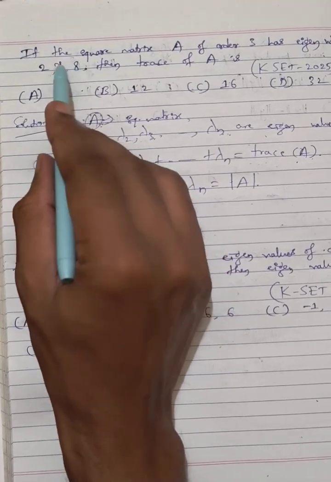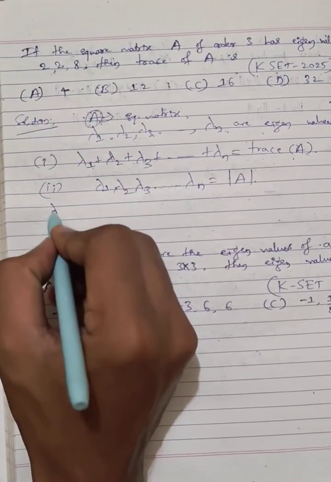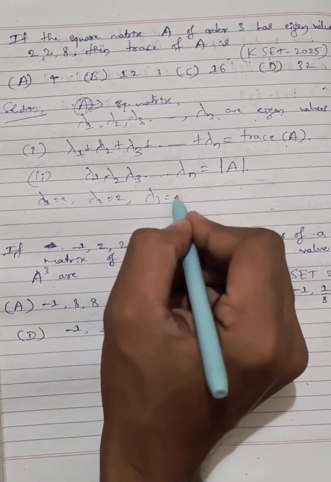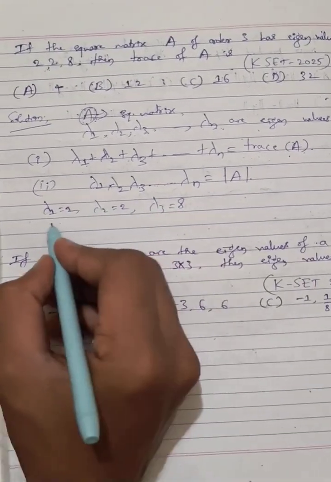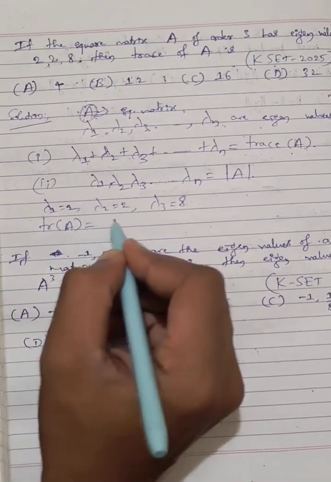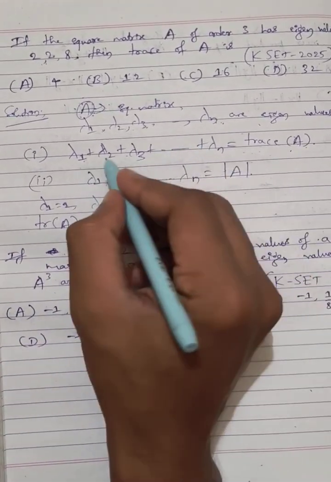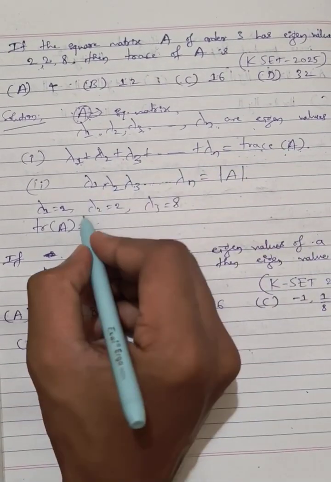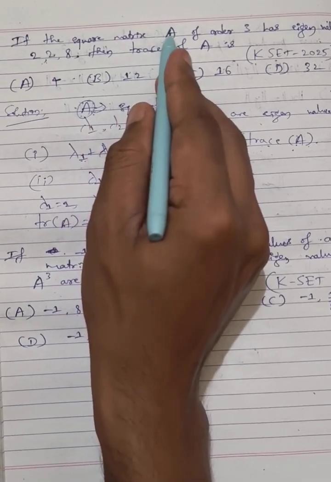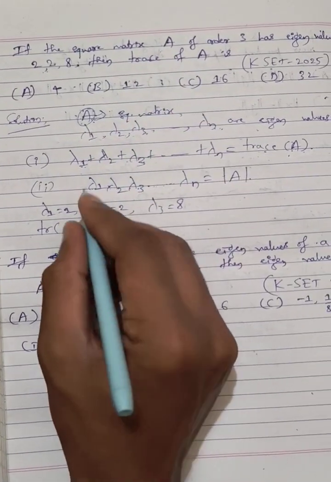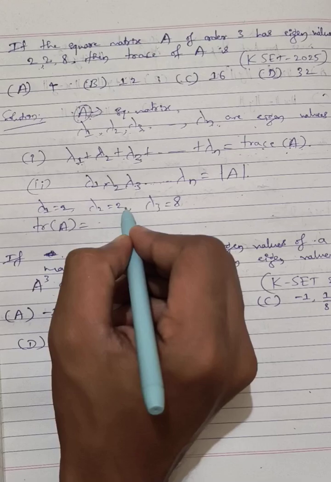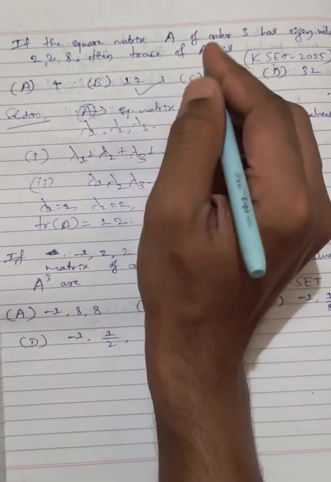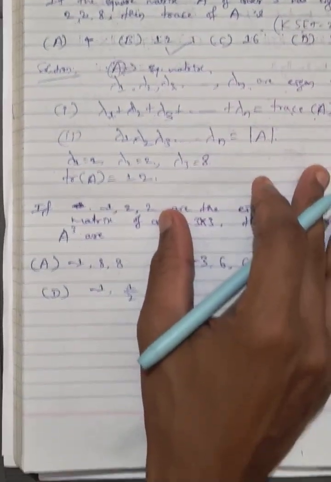We have three eigenvalues here. Lambda 1 is 2, lambda 2 is 2 and lambda 3 is 8. So what is the trace of matrix A? We know the first property: the sum of the eigenvalues is always equal to the trace of that matrix. So the trace of this given matrix is lambda 1 plus lambda 2 plus lambda 3, that is 2 plus 2 plus 8, that is 12. So 12 is the correct answer, that is option B. Is it clear, students? So come to the next question.